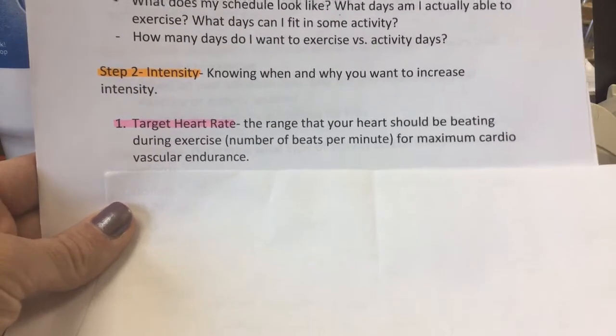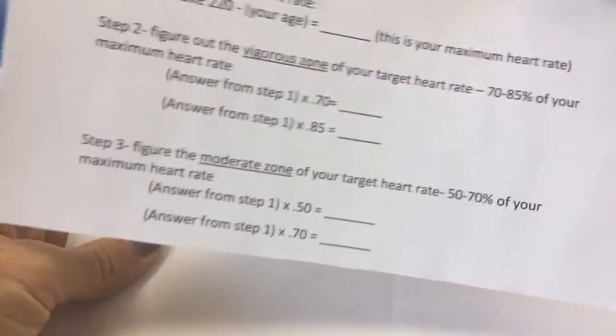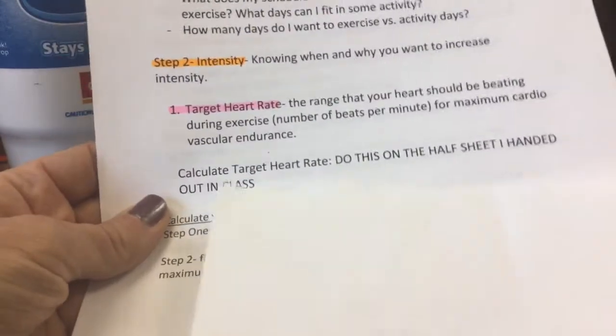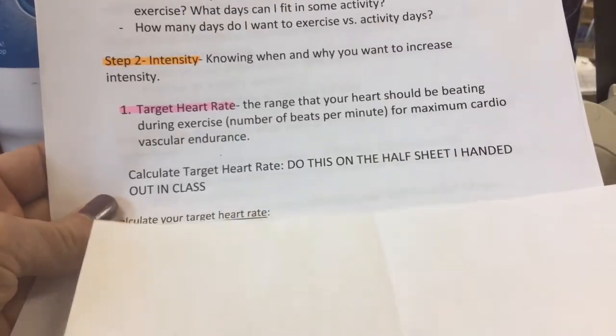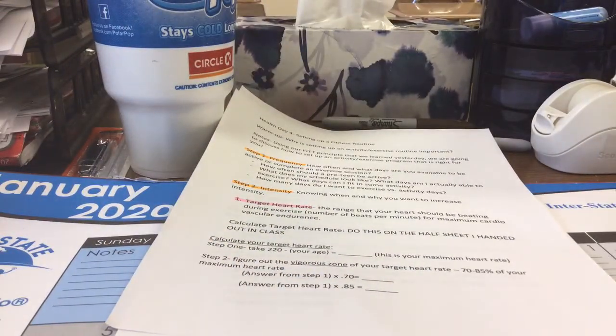And you got a little half sheet of paper that looks like this. And we're going to figure out our target heart rate now. Okay, so we're going to be calculating this. So do this on the half sheet of paper that I handed out in class. Okay, and it looks just like this. Pull this back a little bit so that I can write on it while you guys are watching.